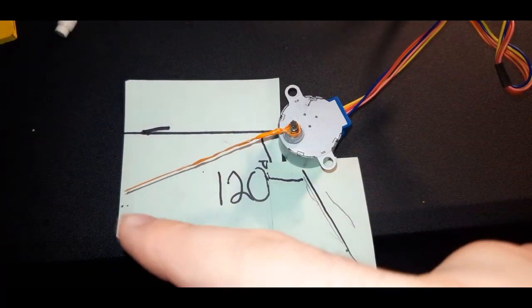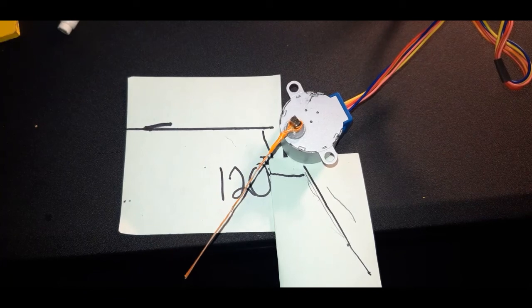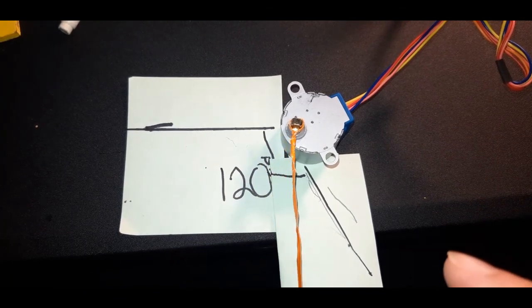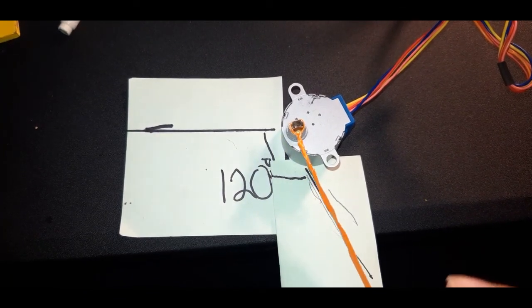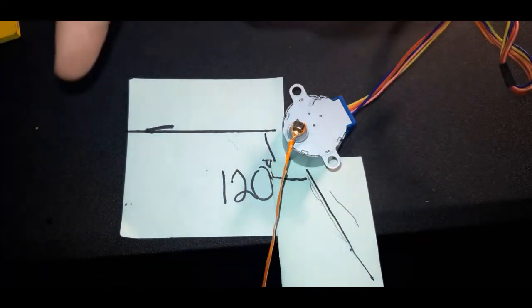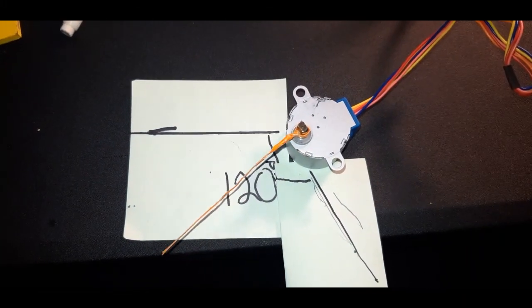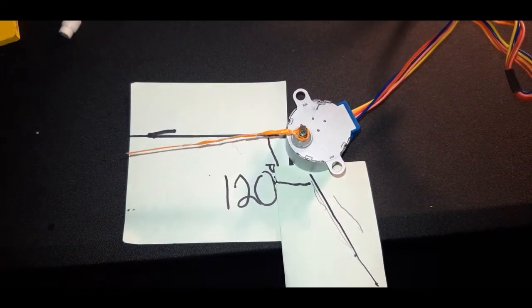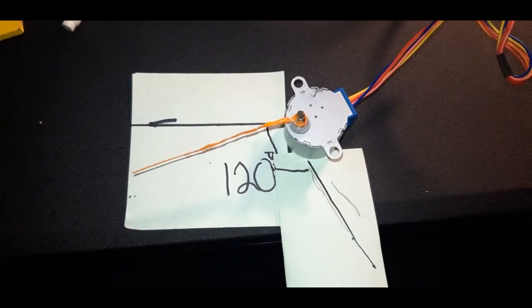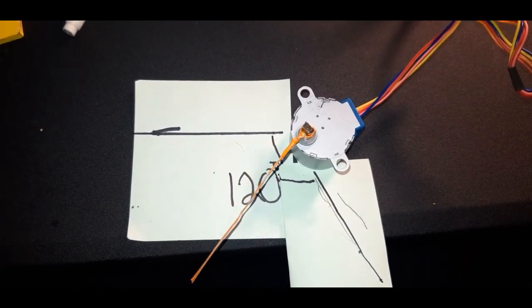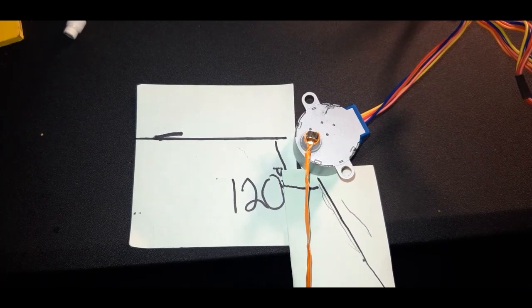As you see here, it's going counterclockwise, and then it's going clockwise 120 degrees. And that's pretty much all it was supposed to do. It was supposed to go counterclockwise and clockwise at 120 degrees. Oops, let me focus.